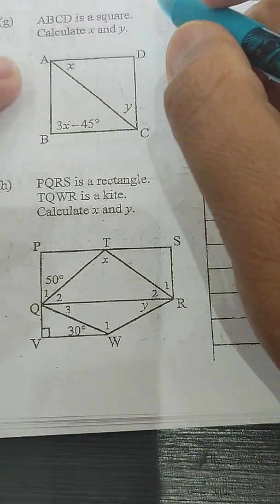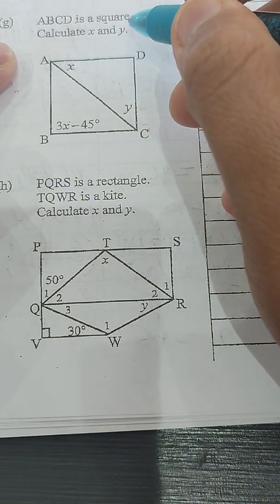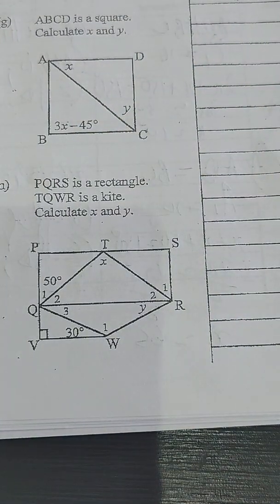Okay, G. We are told that ABCD is a square. 7 properties are evident there. I'll carry on in the next video.